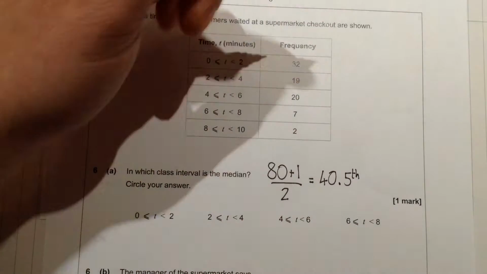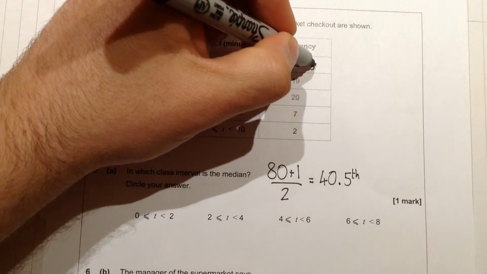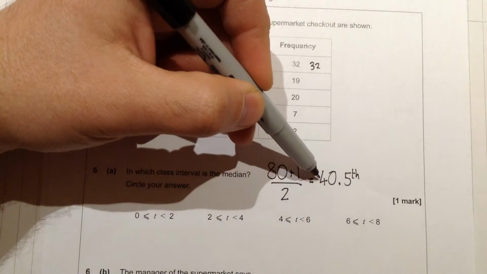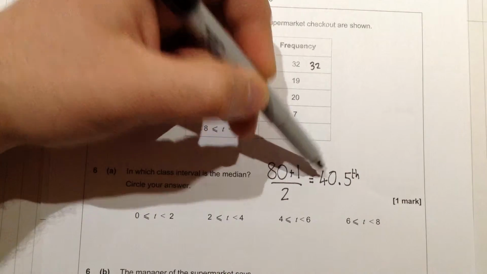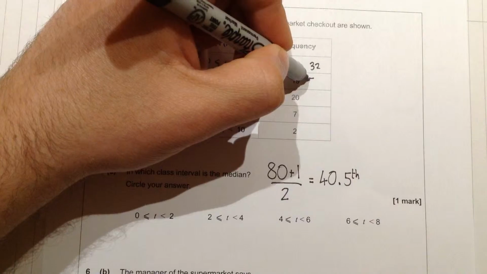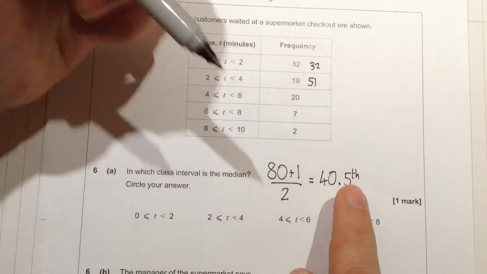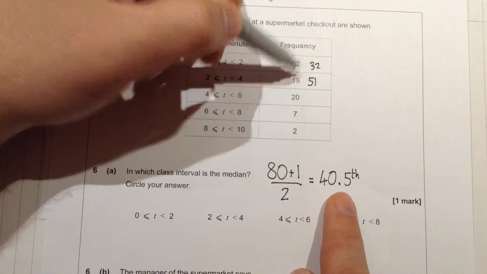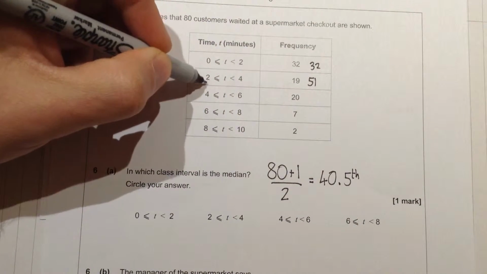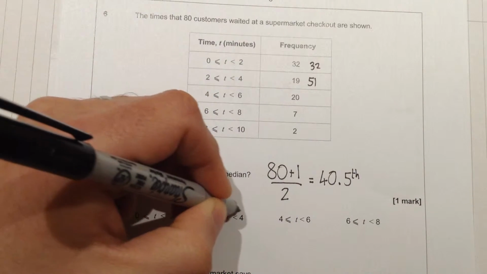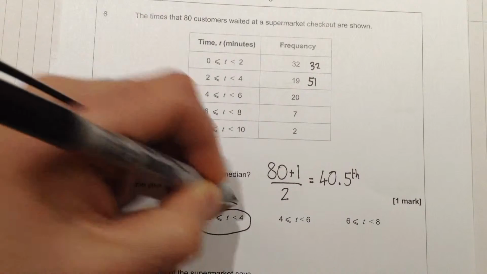So in order to do this, we've only got 32 people in this top row, so we haven't got up to the 40.5 we were wanting. If we include the people on the next one down, that will get us up to 51. So straight away we've got over this 40.5, so the 40.5th person must be in this group. Therefore the median is going to be in this group here from 2 to 4, so we would circle that as our answer.